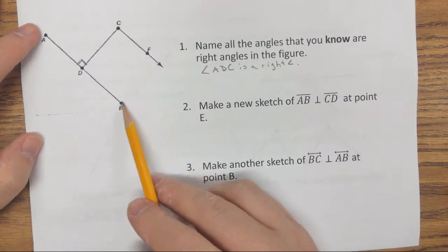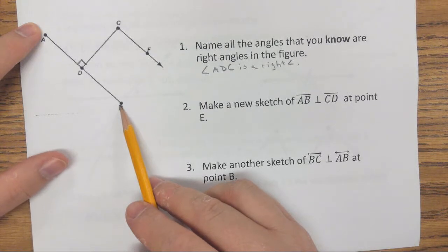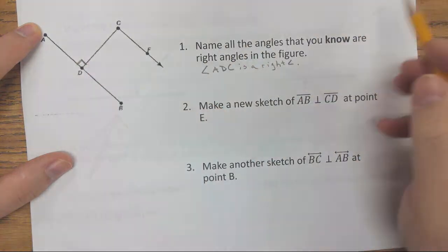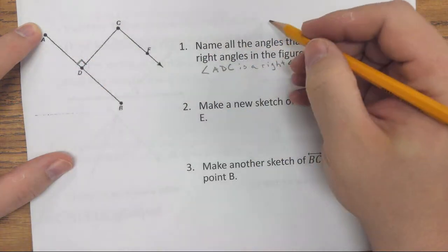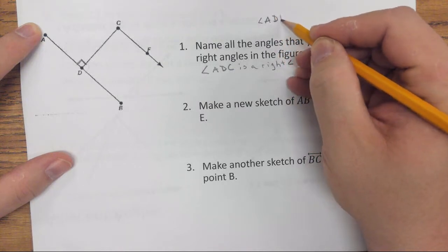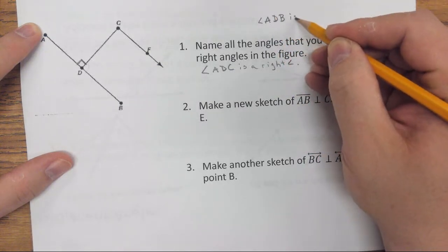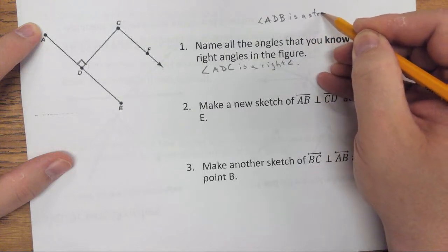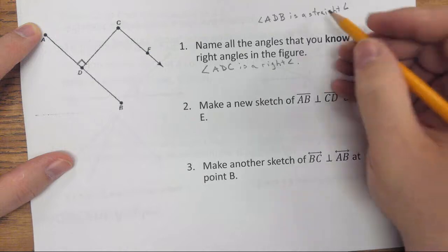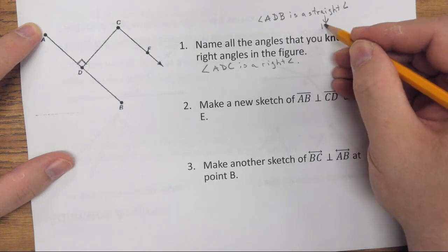I can look at the picture and see that AB is a straight line. So since that's a straight line, it's a straight angle. Angle ADB is a straight angle, which means that it's 180.